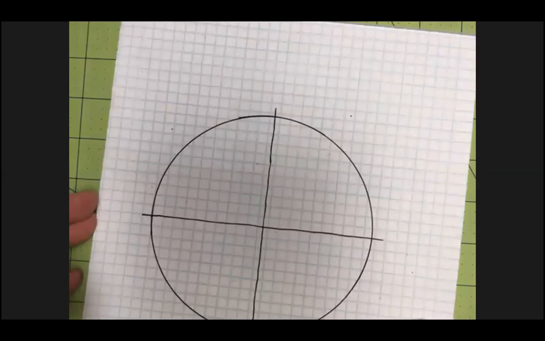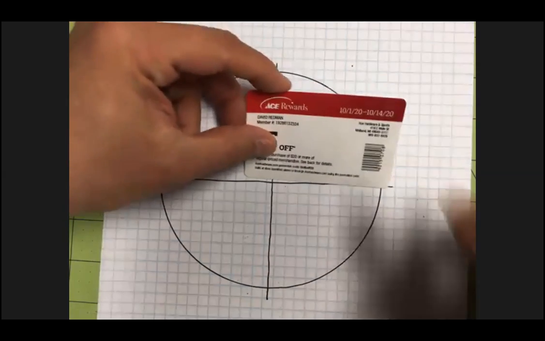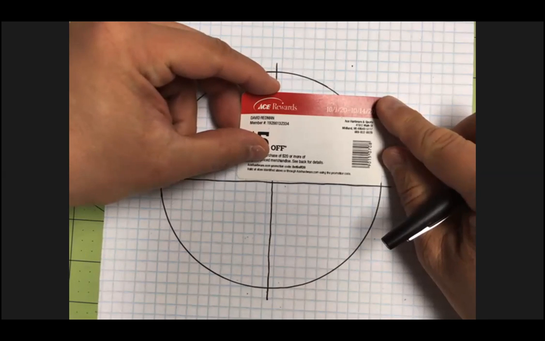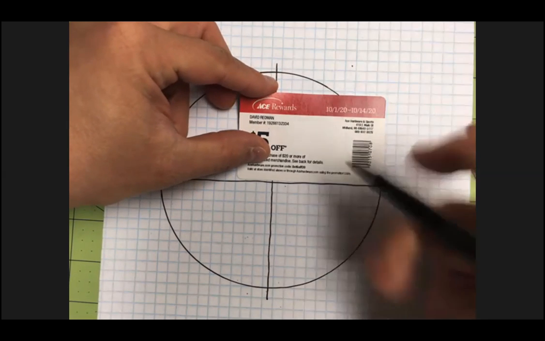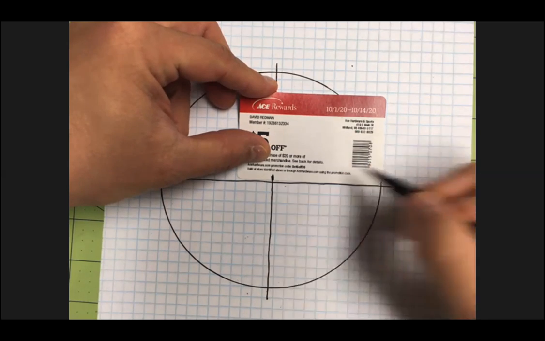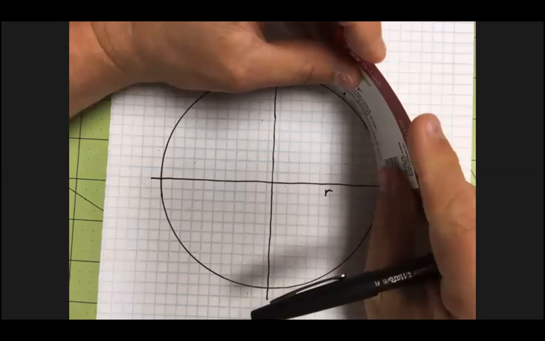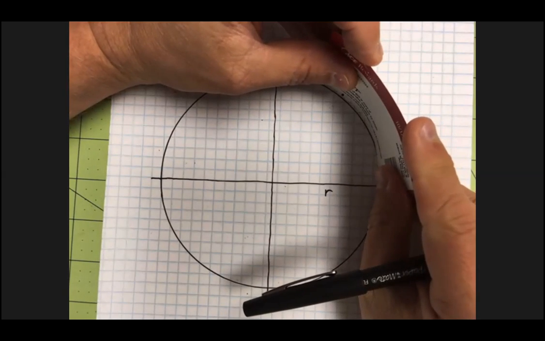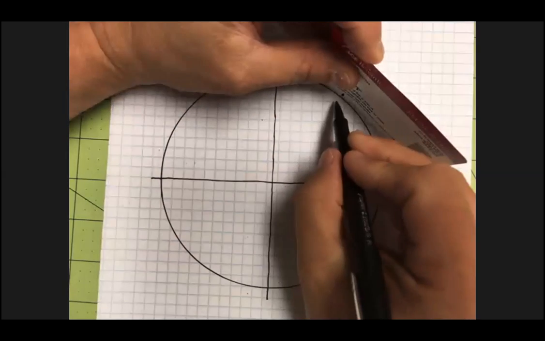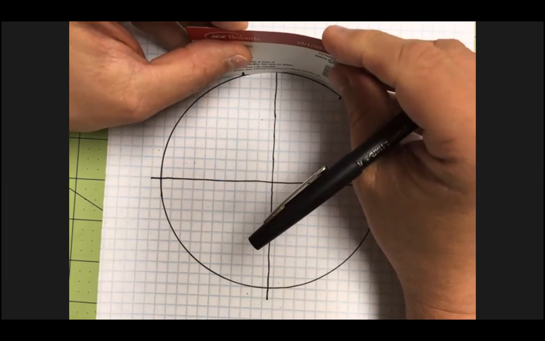So let me try to mark this circle carefully. And let's say without bending the card, maybe bending it was too hard, let me make a card mark that gives me the radius of that circle. And then I'm going to take that mark and transfer it all around the circle like we did previously.